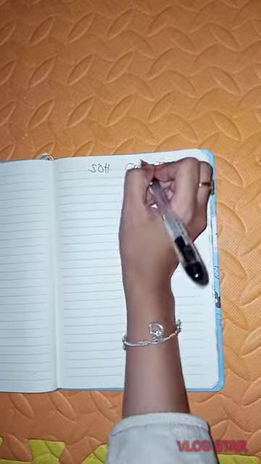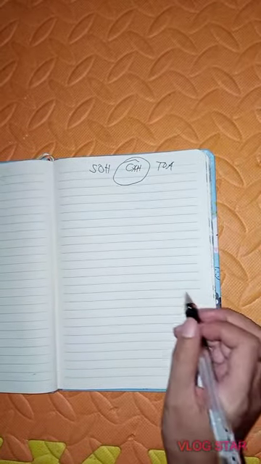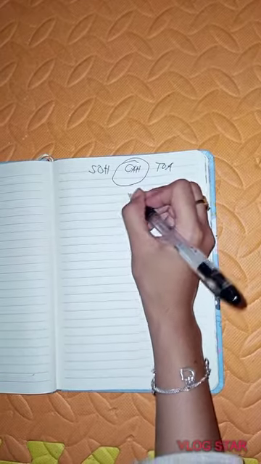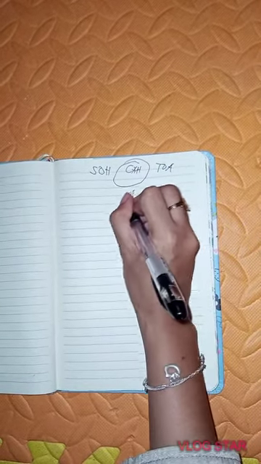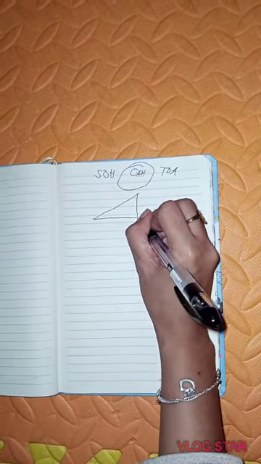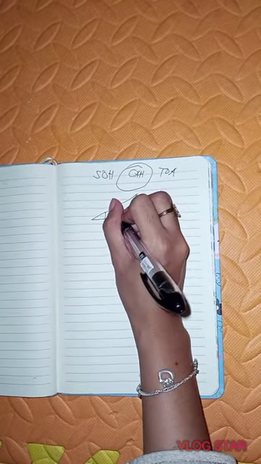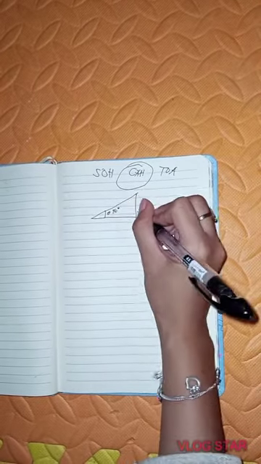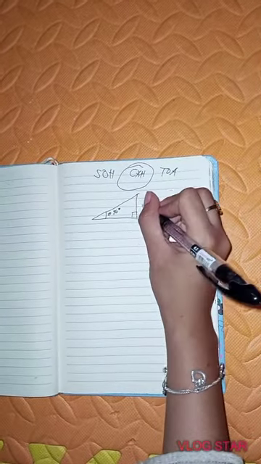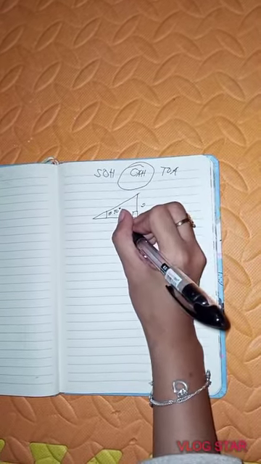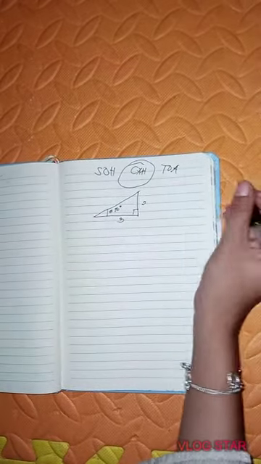So let's do the example of SOHCAHTOA finding the CAH. So this is still our problem or figure. We have still our theta is 40 degrees, our opposite is 2, the value of our adjacent is 3, and the value of our hypotenuse is 4.